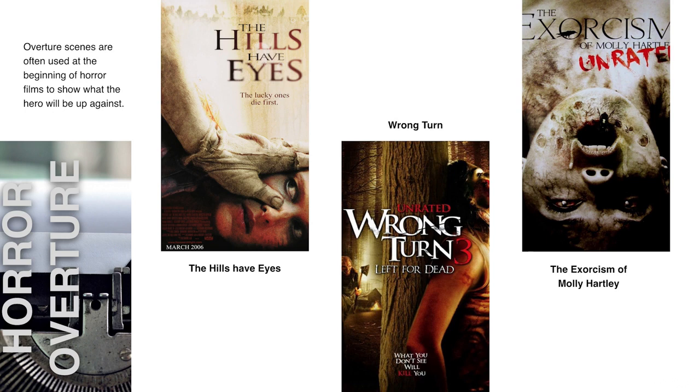The third example we've got is The Exorcism of Molly Hartley. And here we've got Devon Sawa, who plays a priest who tries to exorcise a demon from a pregnant lady. But it all goes wrong, and he doesn't do it properly, and he releases her. And then because of this, another priest is killed, and the lady herself falls to her death. So we know what the movie's about.